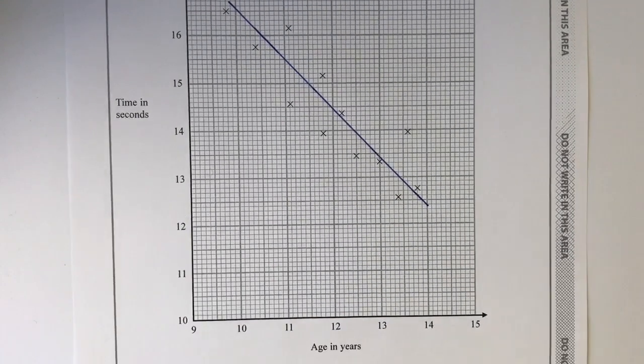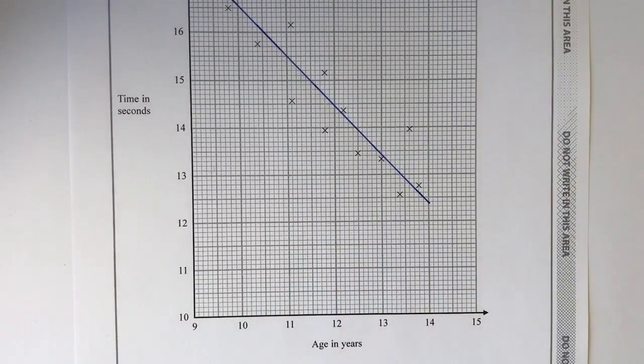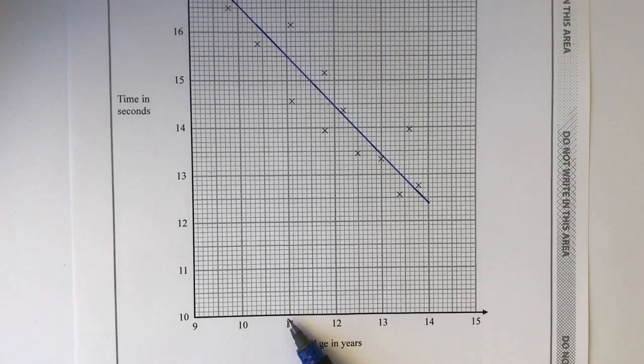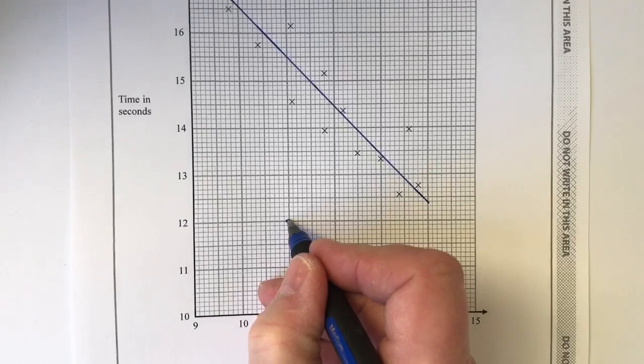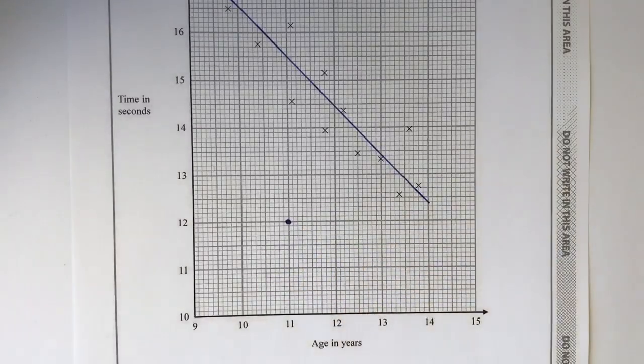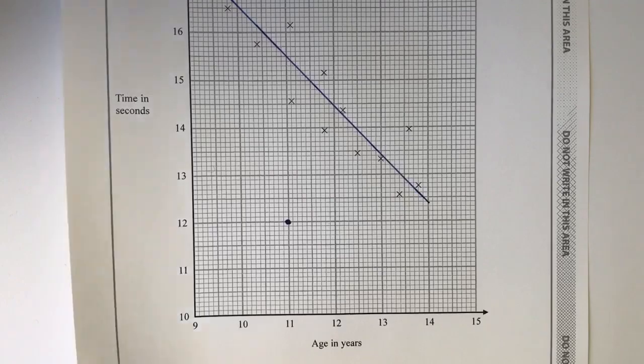Basically, if she is 11 years of age, so here she is at 11, and she can run this particular race in 12 seconds. Amazing. So this definitely is an outlier. And what we say really is that it's outside the line of best fit.